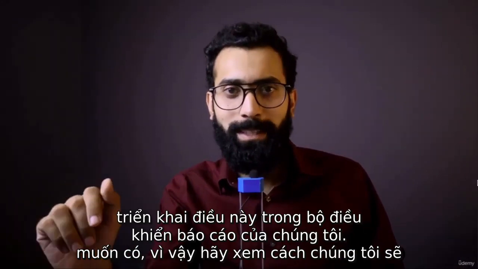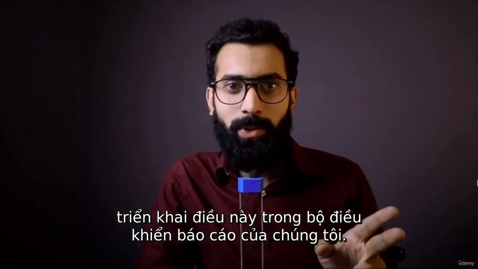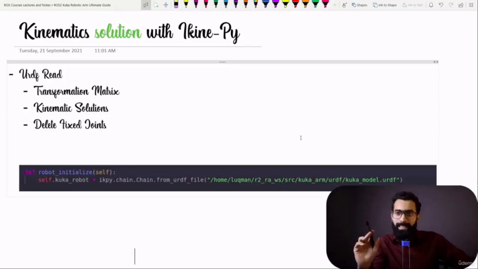So let's take a look at how we will implement this in our robot. Controllers are installed. The model is working fine in Gazebo and RViz. What's next? Make it move according to the requirement. And that is the next question, right?